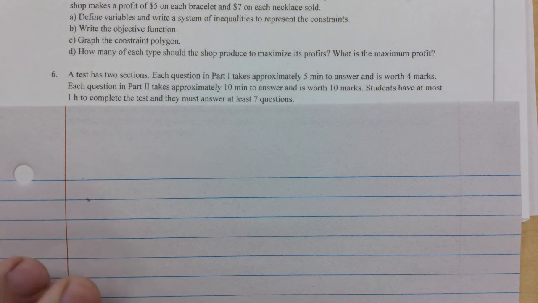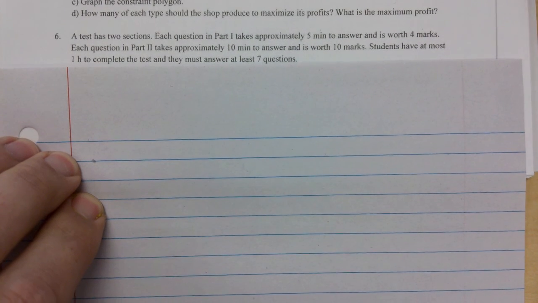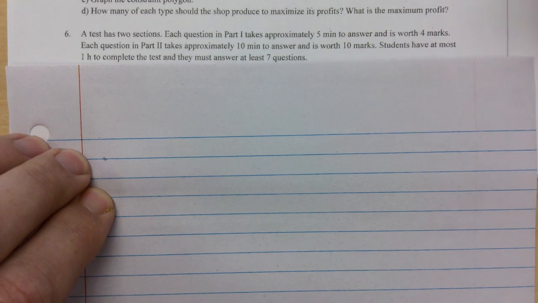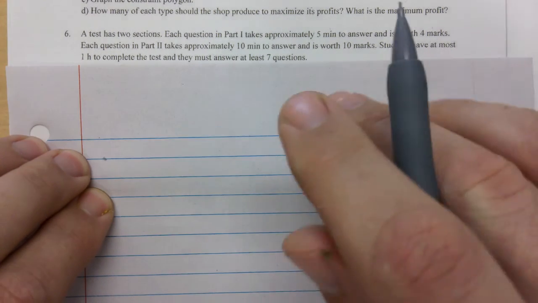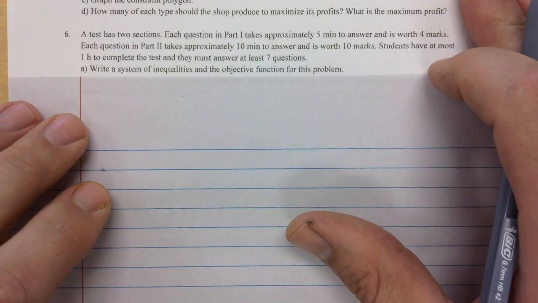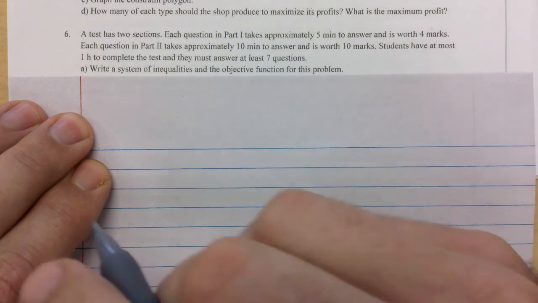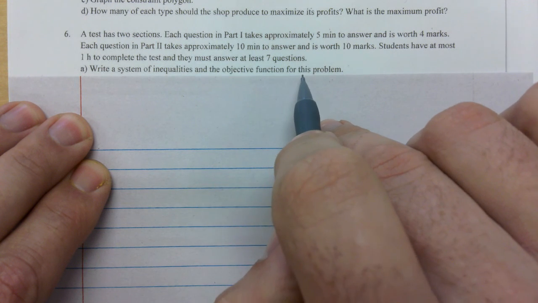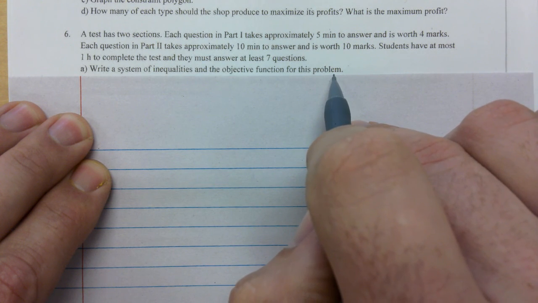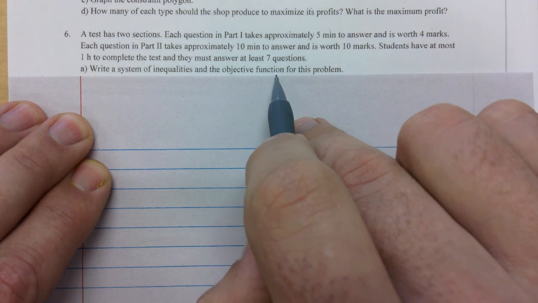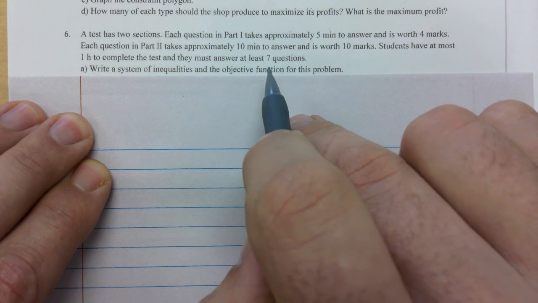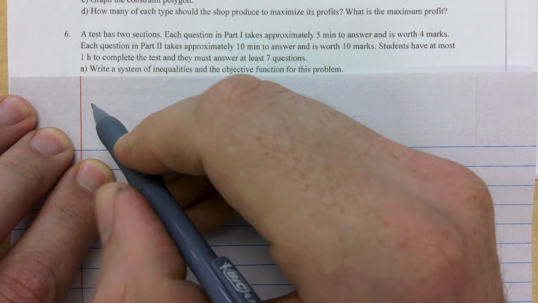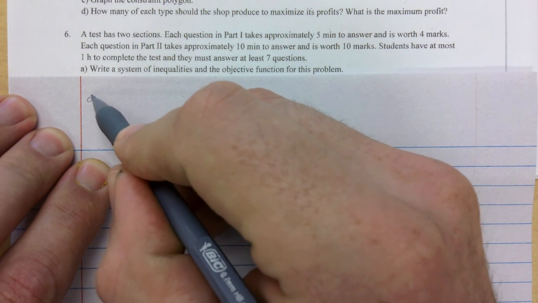So let's set up our inequality, shall we? So if you have this done, you can just follow along, which is ideally what should happen, right? And so let's see what the question is asking, because that's kind of what you're going to go through anyways. Write a system of inequalities and the objective function for this problem. So notice that I jumped straight to the objective function in A already, and that shouldn't be too hard to do. Okay, so let's start with A.